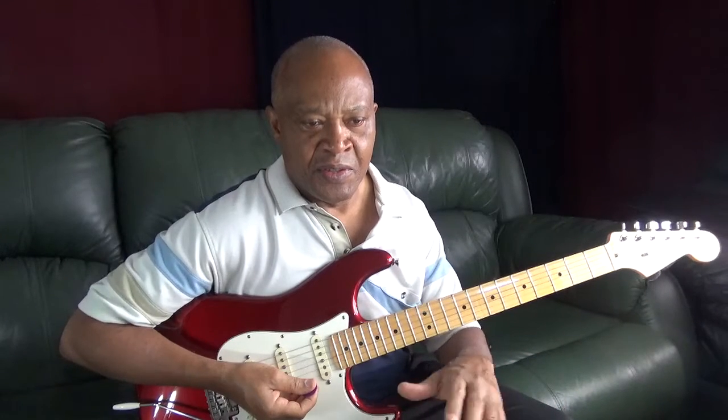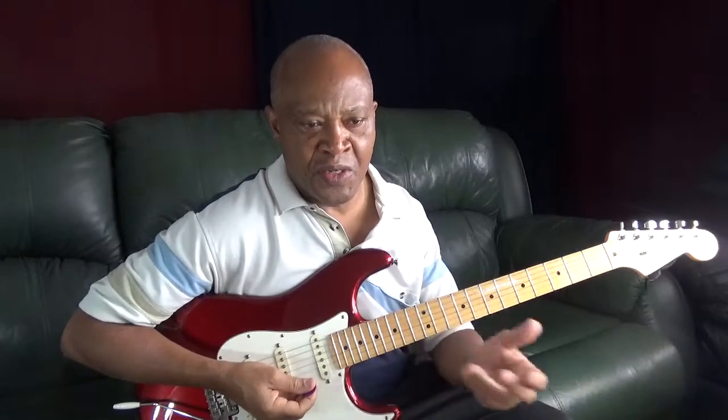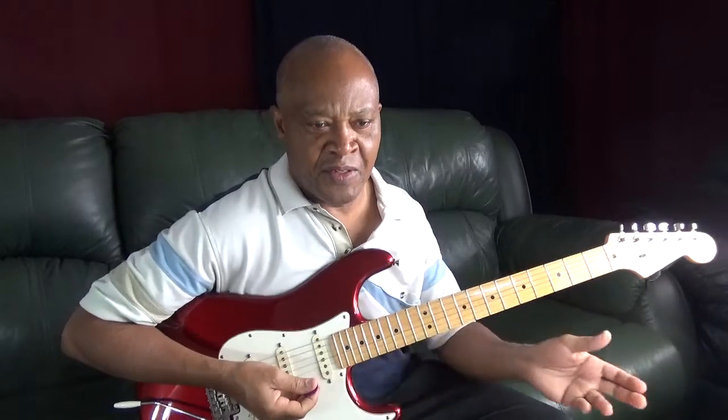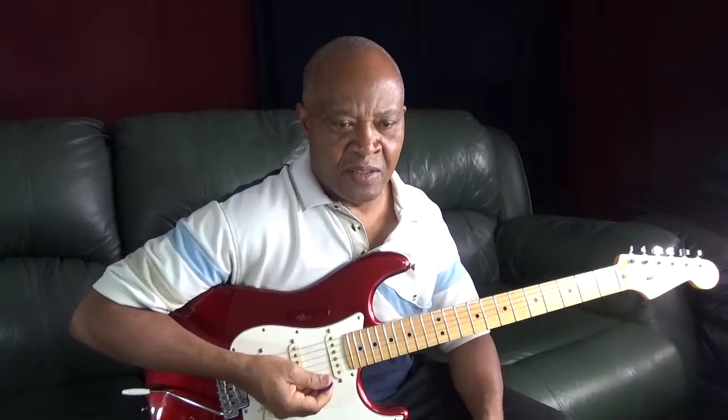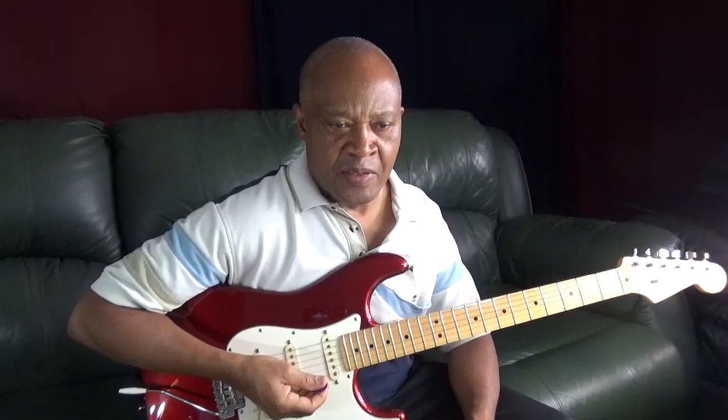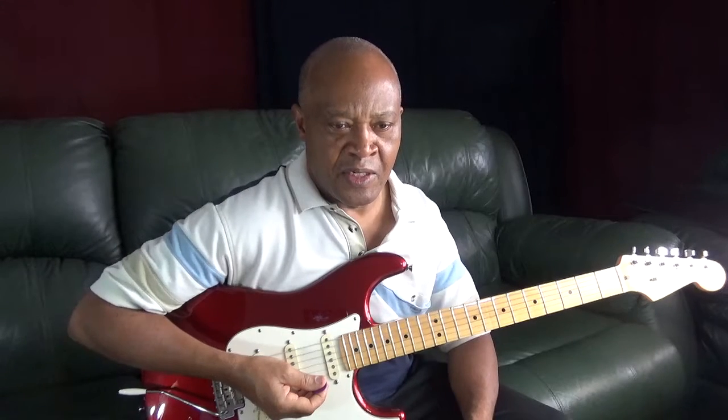Since you have 5 notes in the scale, every time you're playing in a position, it could be position of 3, position of 5, position of 7, depending whether it is minor pentatonic or major pentatonic. That's the concept. Nothing really hard about it.